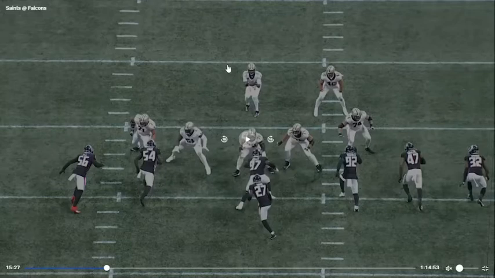So really this running back should have stepped up in this gap right here and took on Grant, because that gives Winston more of a chance as that guy being the alert player as opposed to Grant. But these are the kind of split second decisions that blockers have to make.